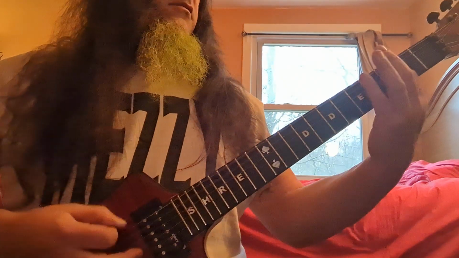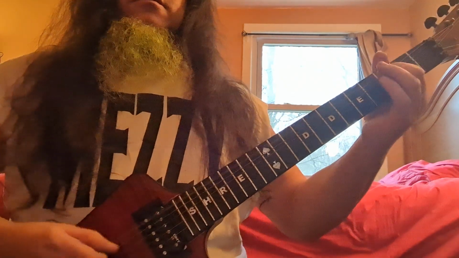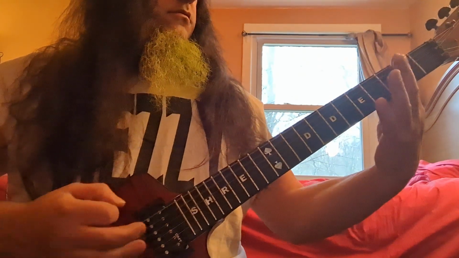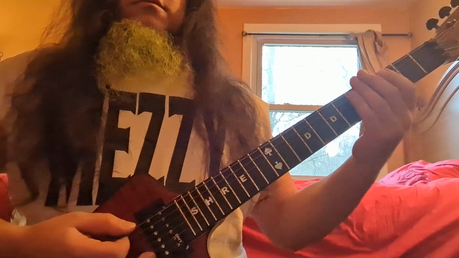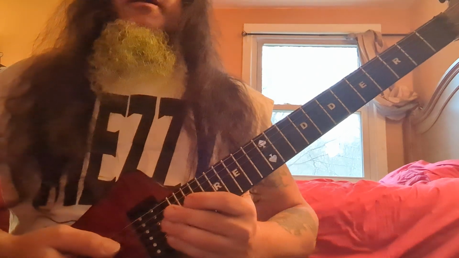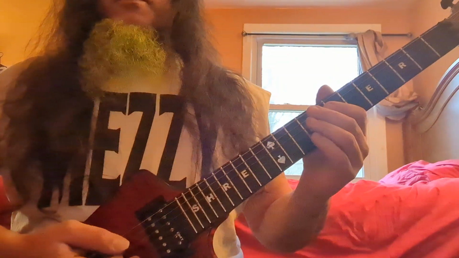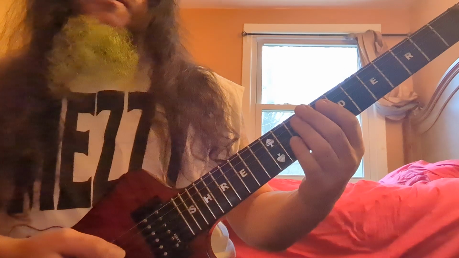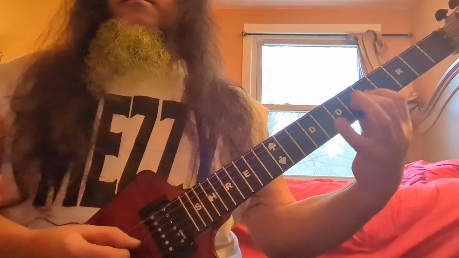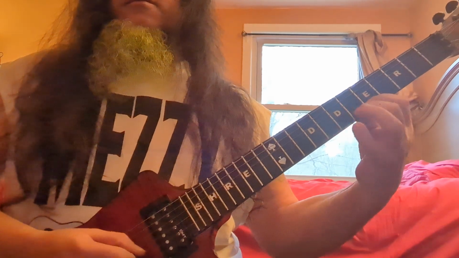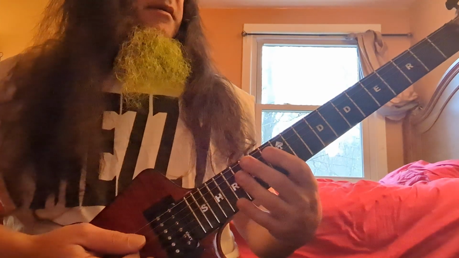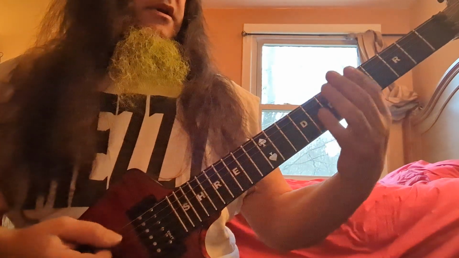I think I'll start with something like that, establishing my A blues scale in my rhythm, and I will move into something like a Phrygian dominant roll. I might use a technique, something like this one maybe. I'll throw something like that in there maybe. I might also throw in some tremolo picking.